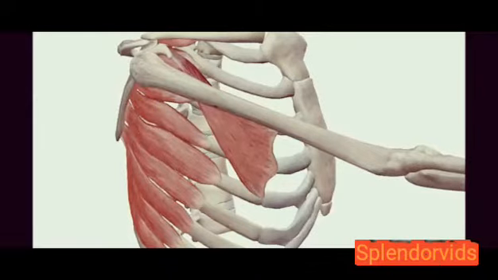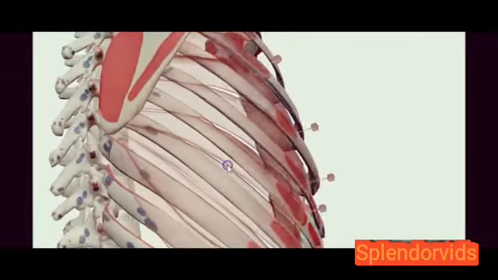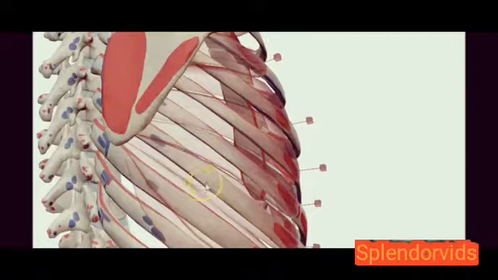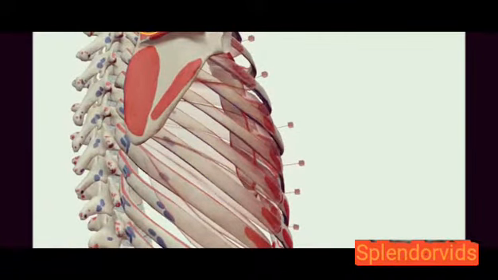If you look to the insertion of this muscle, you will find that first digitation will be inserted into the upper angle of the scapula. Second and third digitation will be inserted into the length of the medial border of the scapula. The last 5 digitations will be inserted into the front of the lower angle.